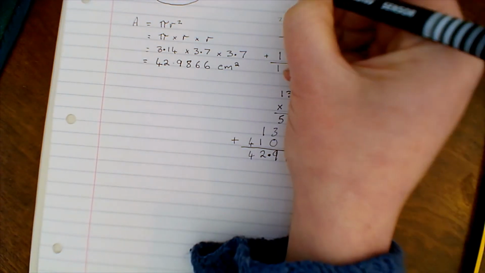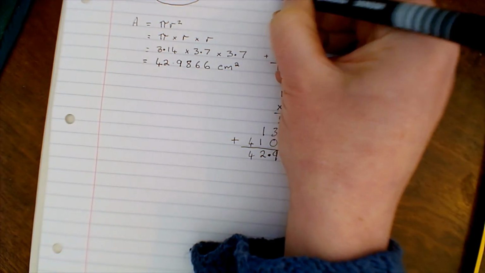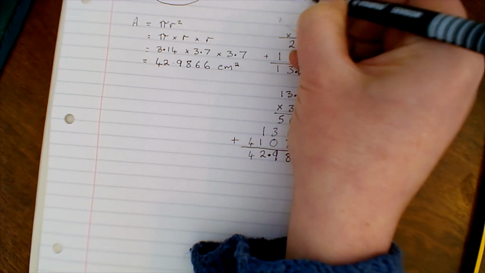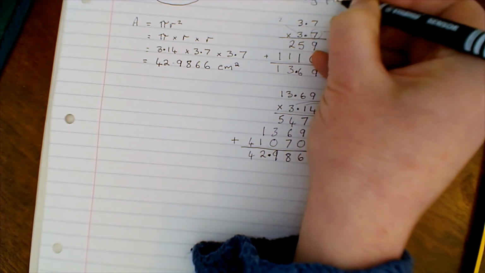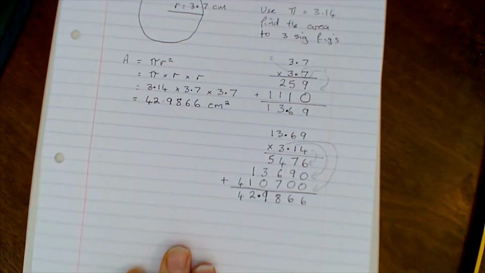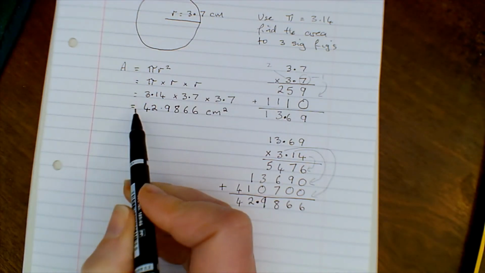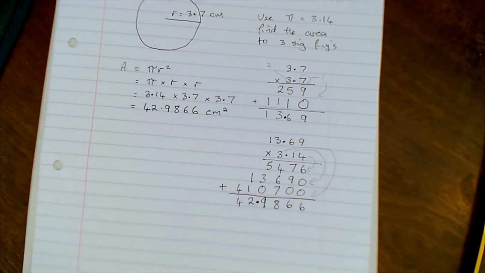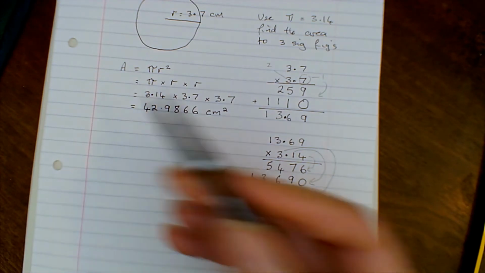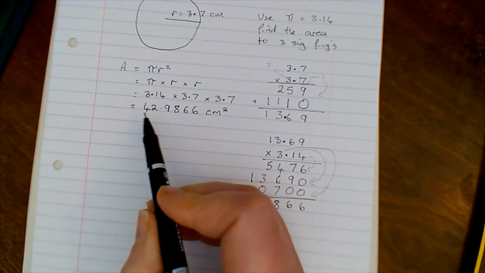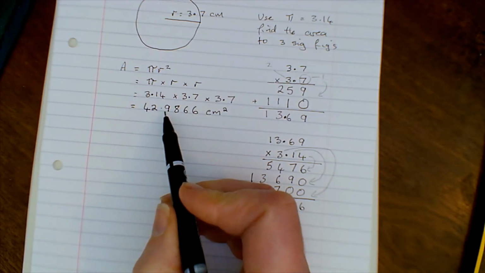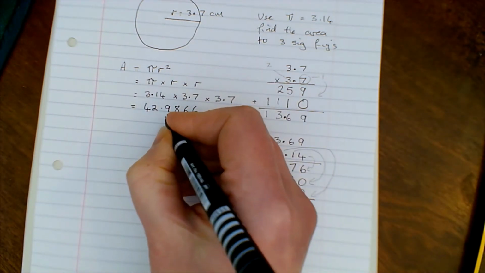Now, how about if I said find the area to 3 sig figs? So, the first number you hit coming in from the left-hand side, the first non-zero number, is your first significant figure. So it's your first, and then they just number off in sequence after that. That's your second. That's your third significant figure.